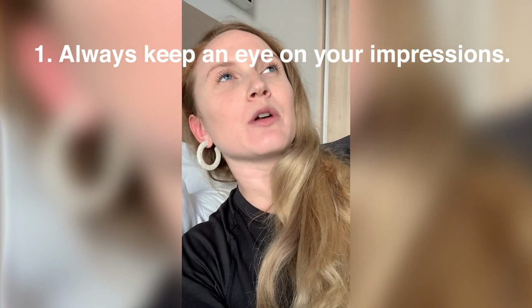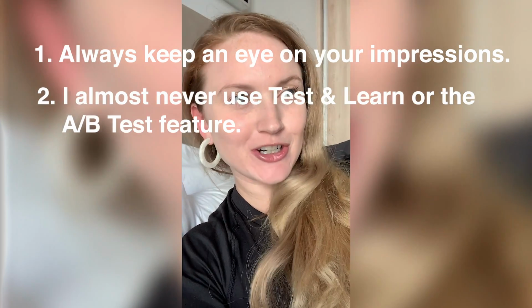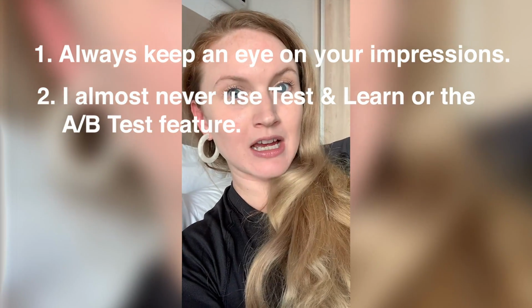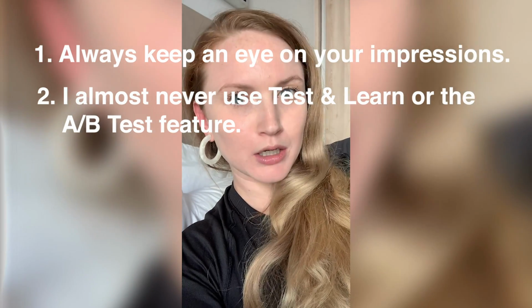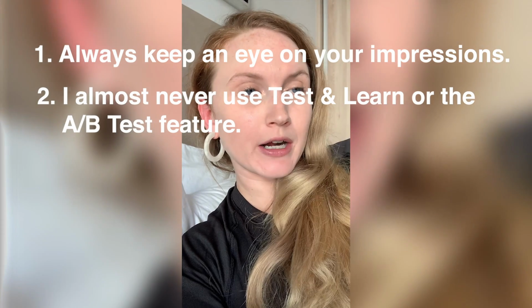Now, another thing that I wanted to talk about was Facebook's test and learn feature, or A/B test feature. And I gotta be honest, I do not use this for most of my accounts. I used to use it a lot more in years past, and I do sometimes use it for accounts that are spending $150,000 or more in ad spend per month.